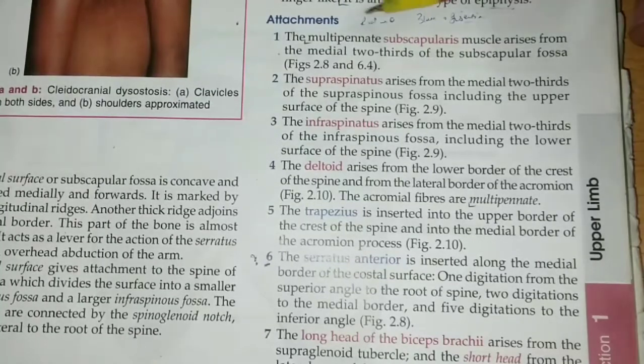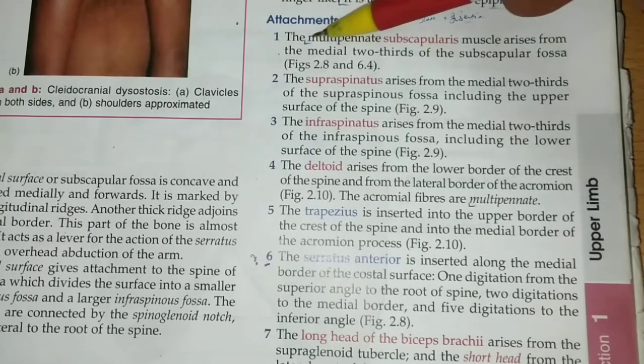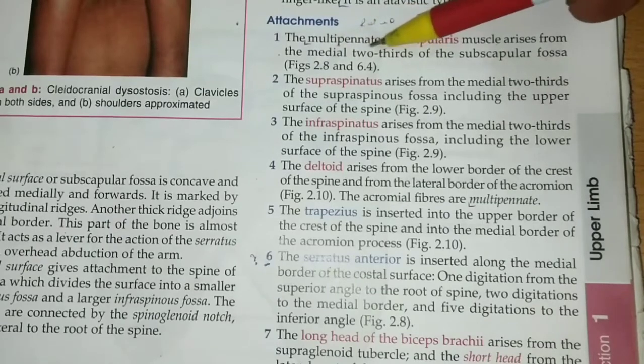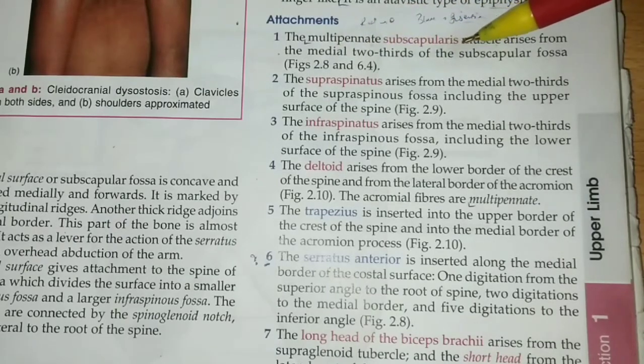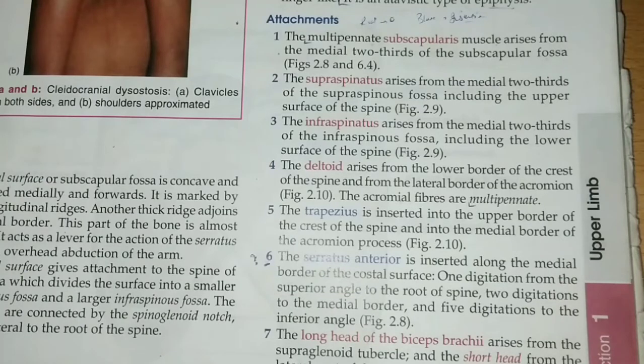The first one is the multipennate subscapular muscle, which arises from the medial two-thirds of the subscapular fossa. Now what is multipennate? Multipennate means that the muscle consists of more than one type of fibers. It is necessary for a muscle to have more than one type of fibers, due to which the muscle becomes stronger, and so does its movement.